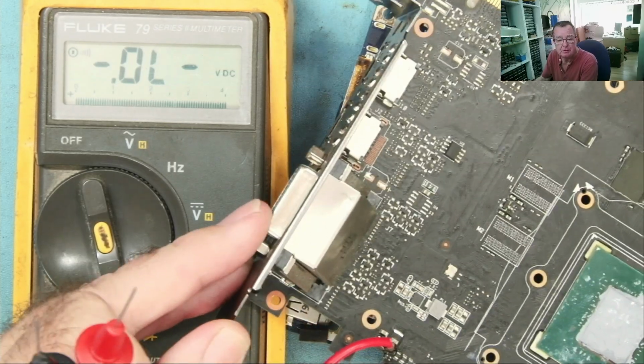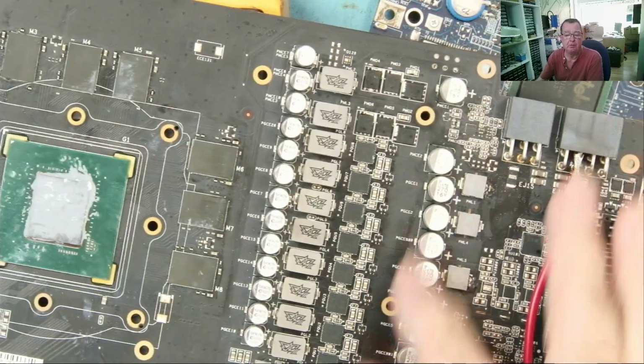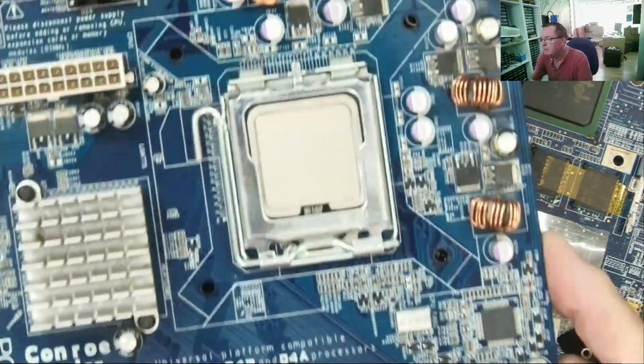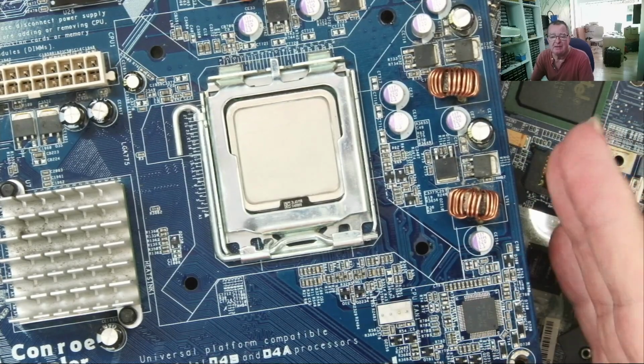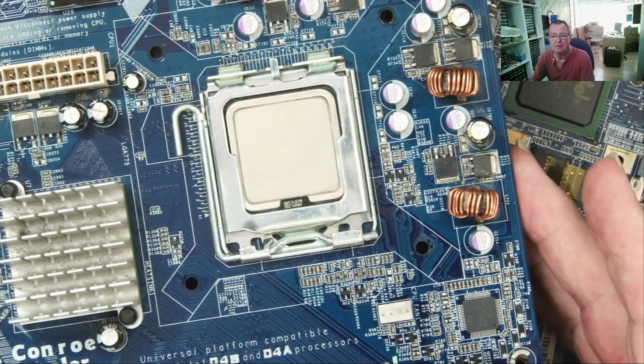This is a graphics card, so there's another one here, a small one, a larger one, these that look different, some more here, and sometimes they will look like this too. So in these sorts of circuits, you need to use resistance mode, and I'll show you why.